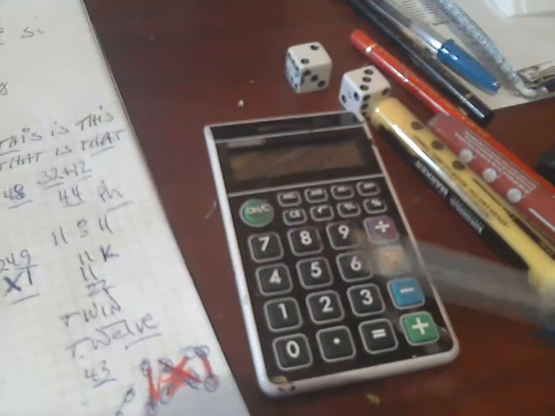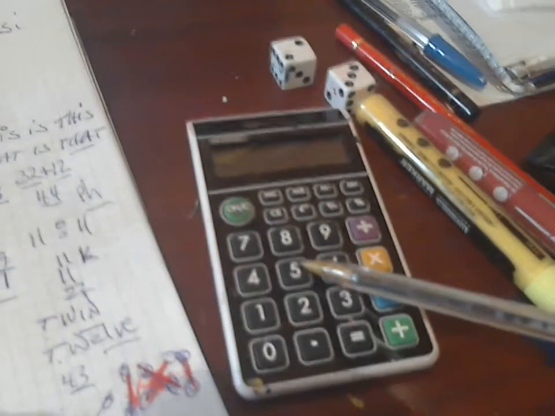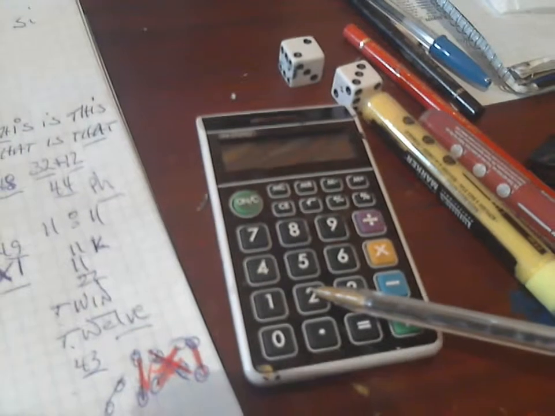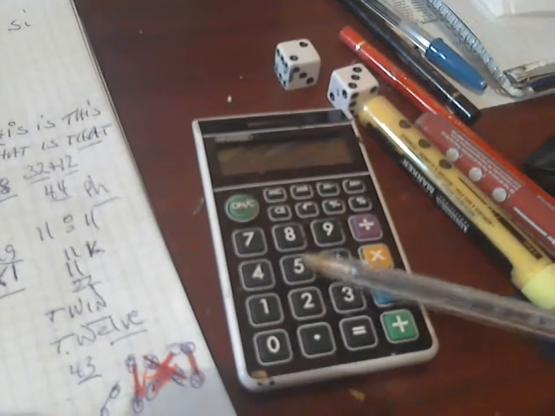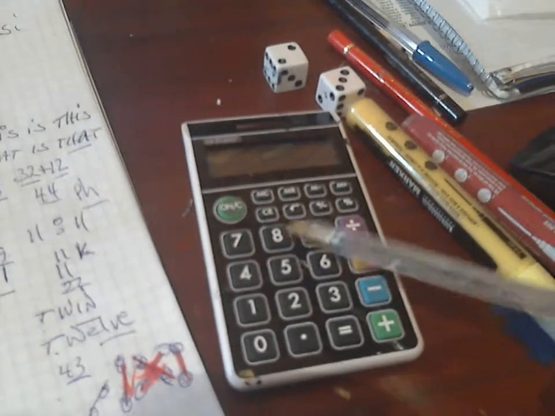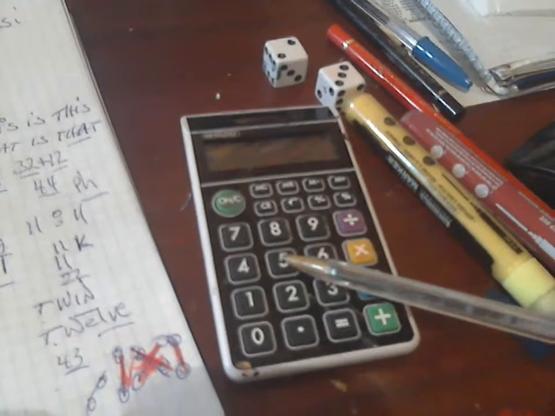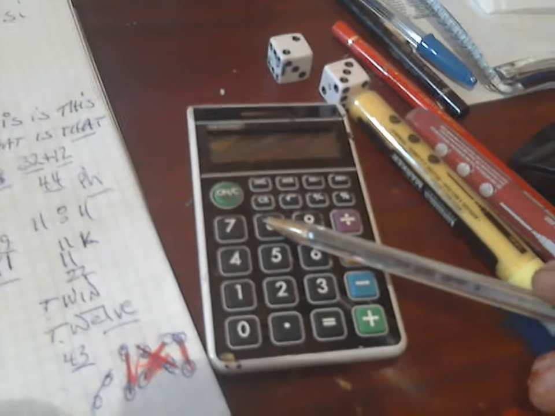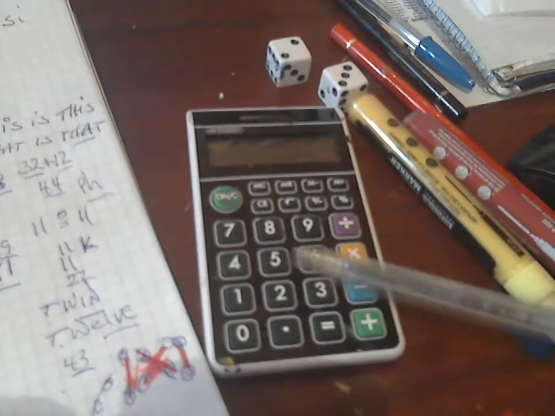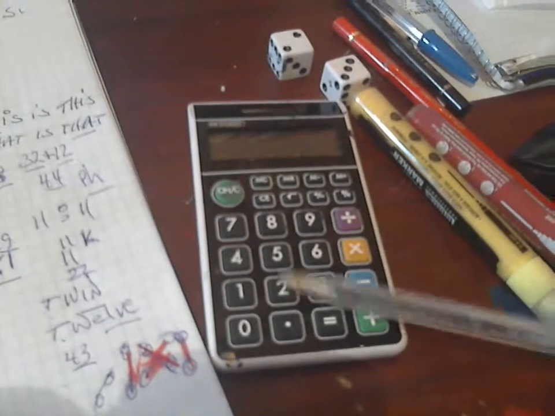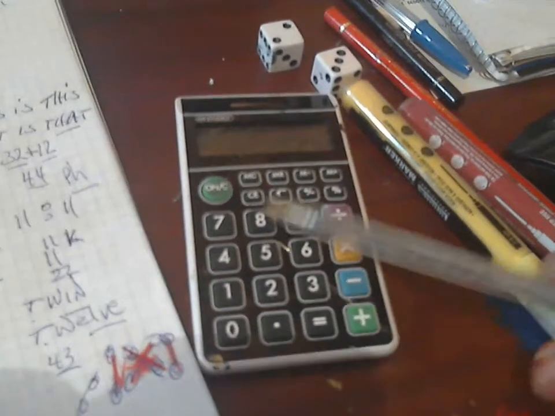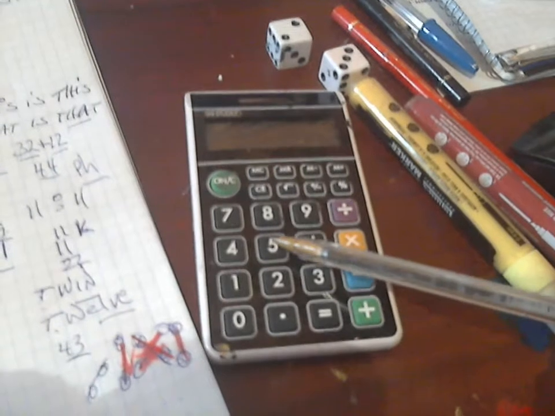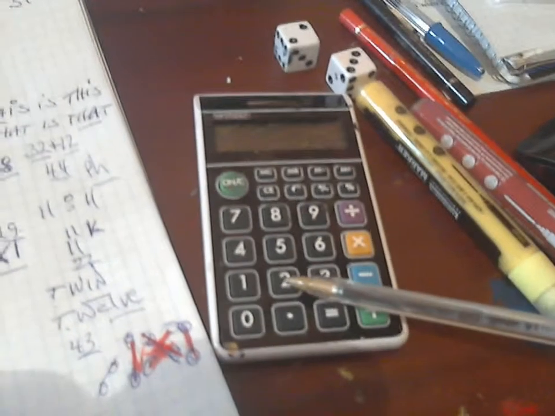So you take any one. 9 and 4 is 13. 6 and 5 is 11. Becomes 2. 9 and 5 is 14. 1 and 4 is 5. 9 and 8 is 17. 1 and 7 is 8. 6 and 8 is 14. 1 and 4 is 5. 6 and 5 is 11. 1 and 1 is 2. 5 and 3 is 8. 3 and 2 is 5. Sorry. 6 and 5 is 11. 1 and 1 is 2. 6 and 8 is 14. 1 and 4 is 5. 3 and 8 is 11. 1 and 1 is 2.